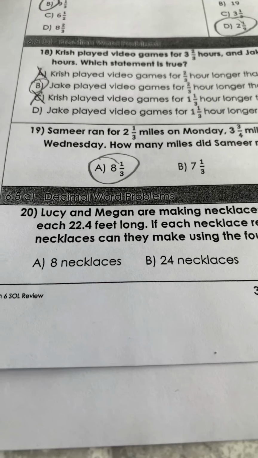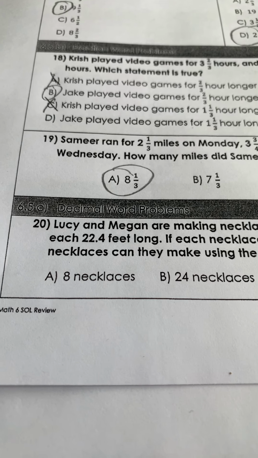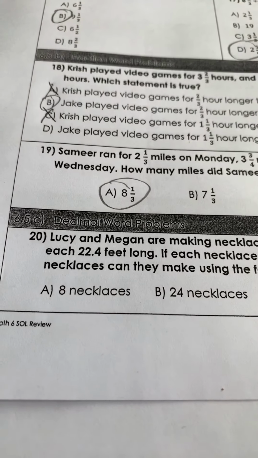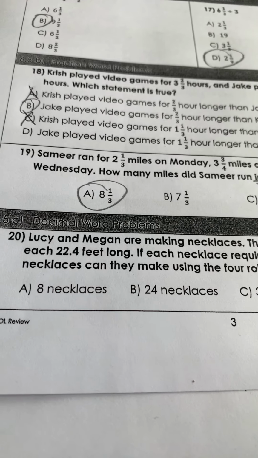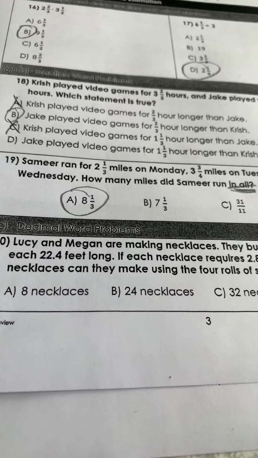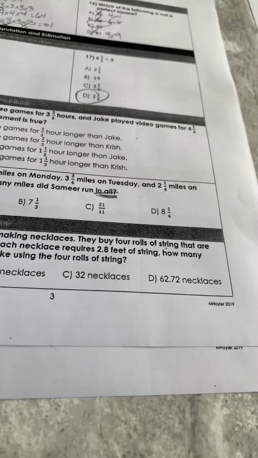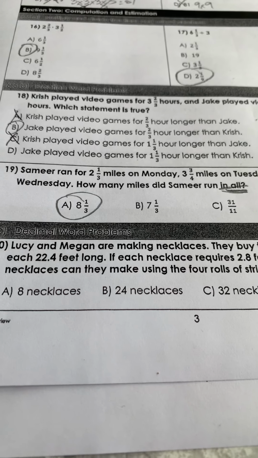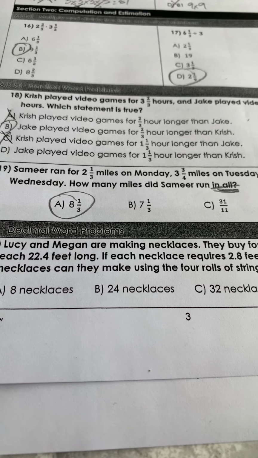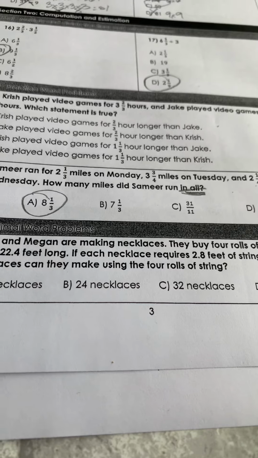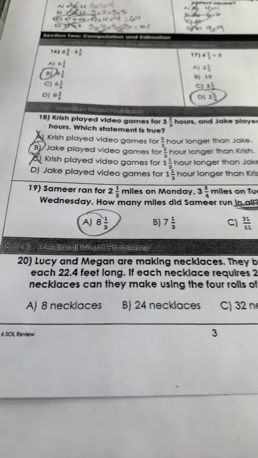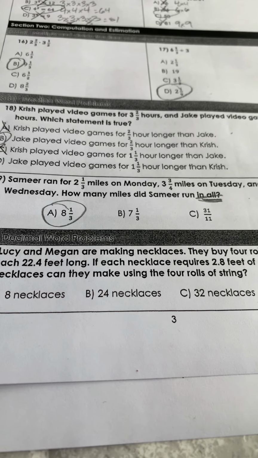All right, and last one. Okay, now we're just dealing with decimals. So first we have to read it. So 20. Lucy and Morgan are making necklaces. They buy 4 rolls of string that are each 22 4/10 feet long. If each necklace requires 2 8/10 feet of string, how many necklaces can they make?